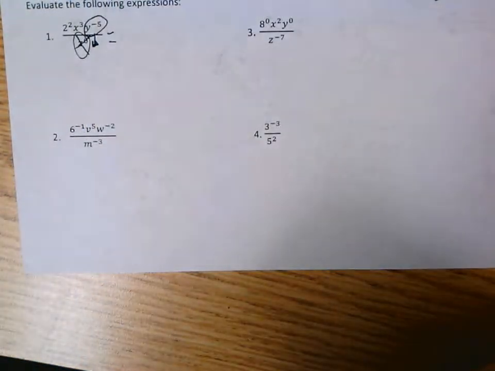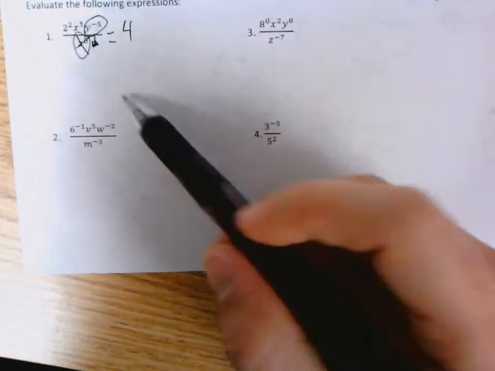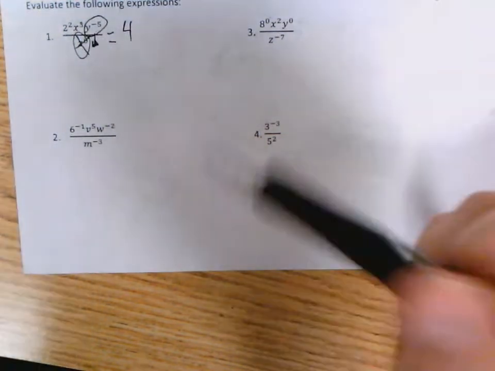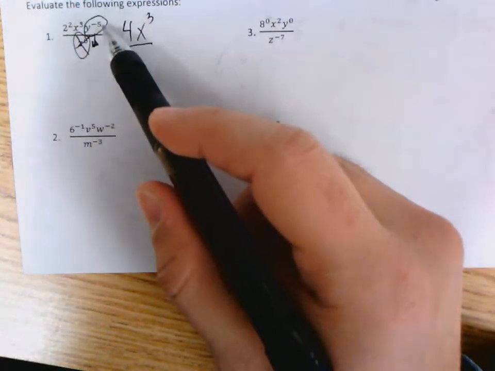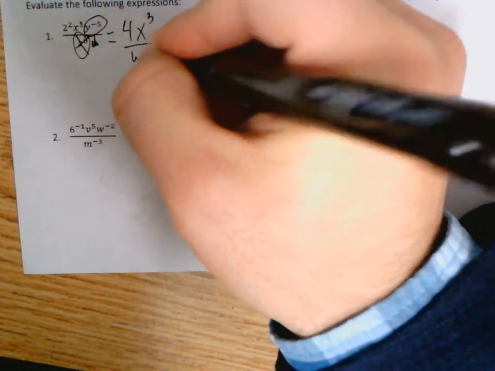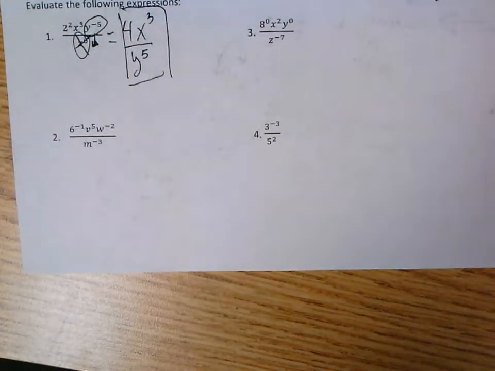So I will end up with 2 squared. 2 to the power of 2 is 4. X to the power of 3, I don't have to do anything with that because 3 is positive, so I'm going to write it next to this. And because this is negative, I'm going to move it to the bottom to make it positive. Once I move it to the bottom, that exponent becomes positive, and this is my final answer.